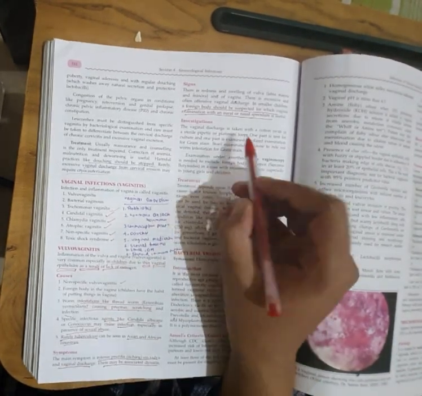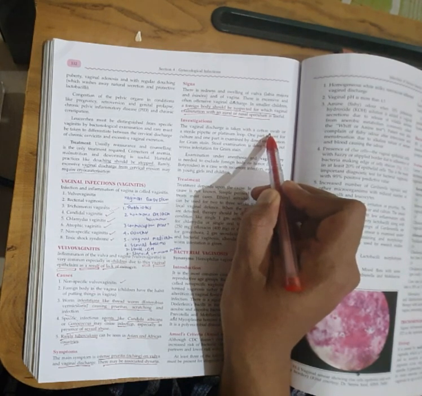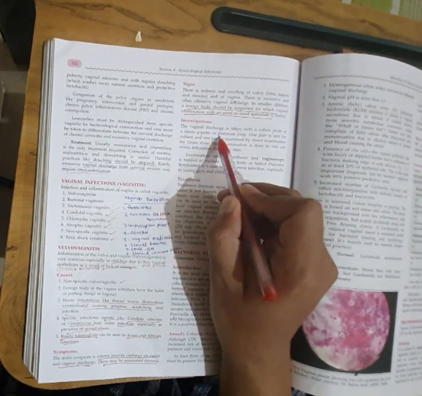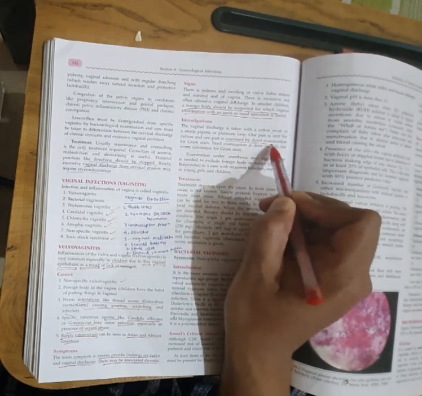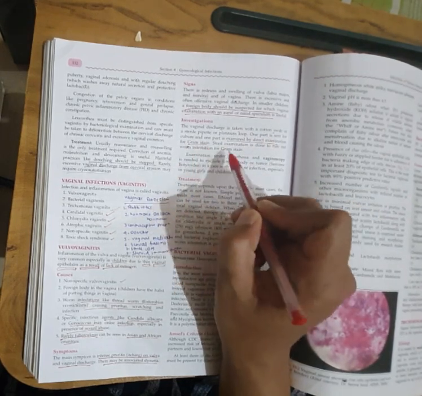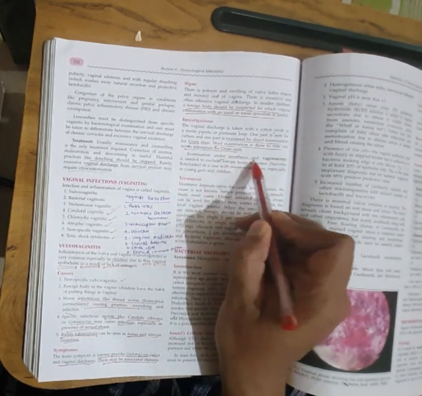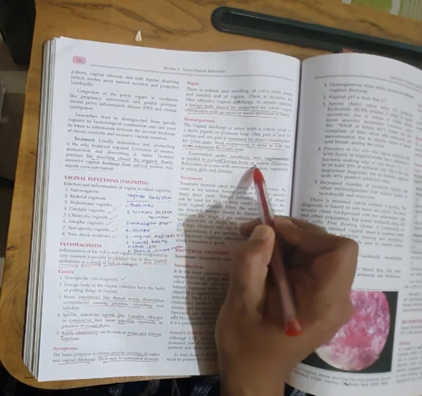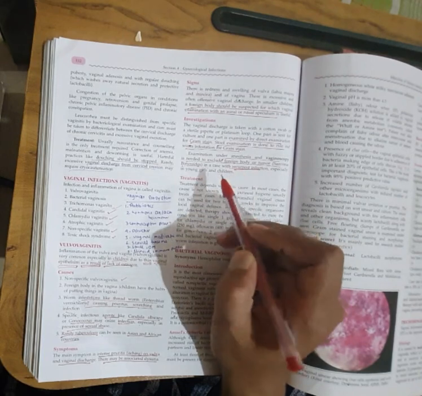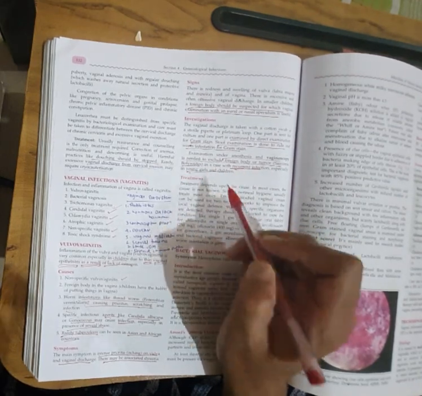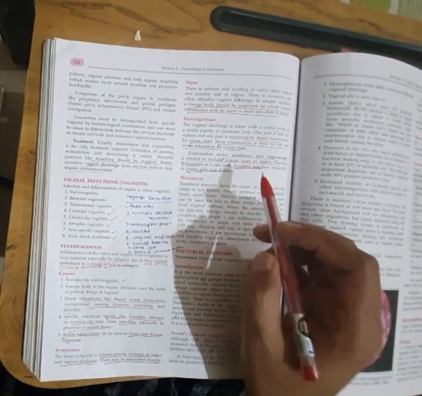Then what are the investigations? The vaginal discharge is taken with a cotton swab, sterile pipette or platinum loop. One part is sent for culture, one part is examined directly with gram stain. Stool examination is done to rule out worm infestation. Examination under anesthesia with vaginoscopy is needed to exclude foreign body or tumor like sarcoma botryoides in a case of recurrent infection. Especially in a young girl or child, you should go for vaginoscopy to look for any foreign body.